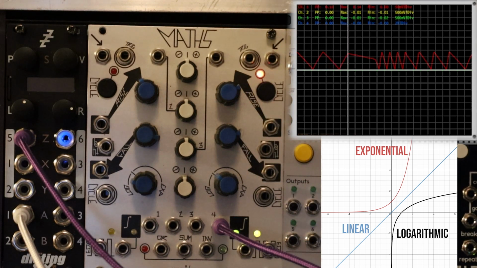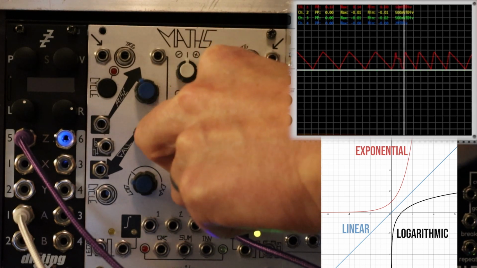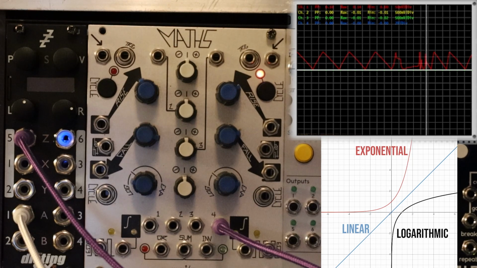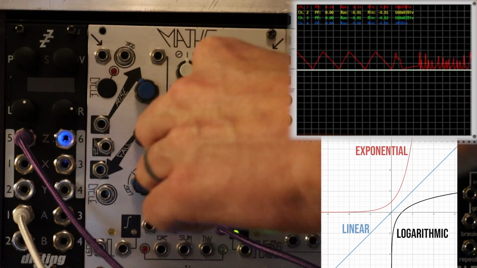Now, an exponential is going to kind of curve up. Remember, it's got the slow start and then it increases quickly. So I'm going to go very hard into... There it is. Maybe I won't go quite as much so we can see it a bit better.